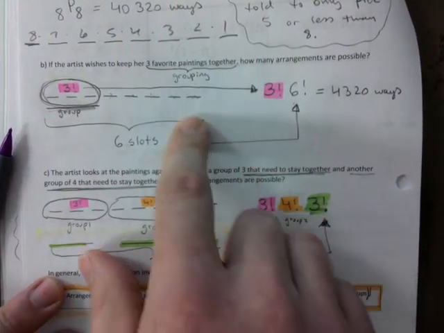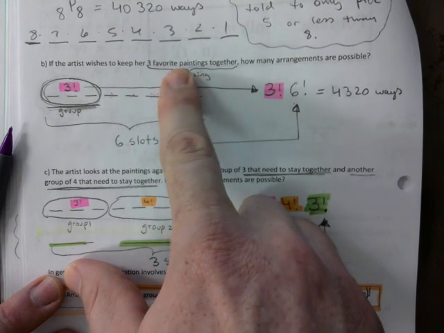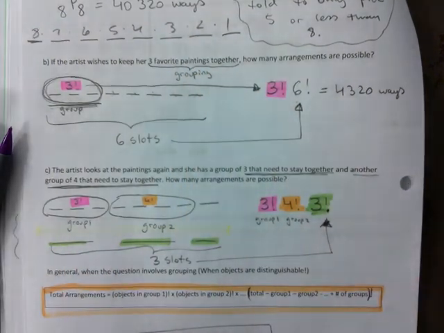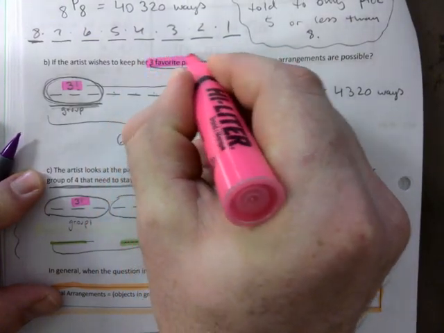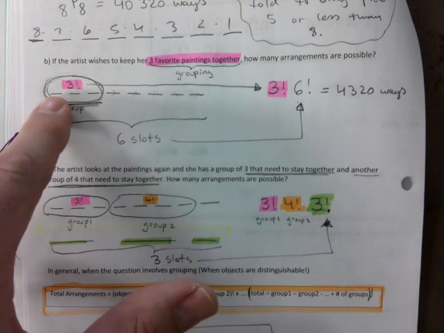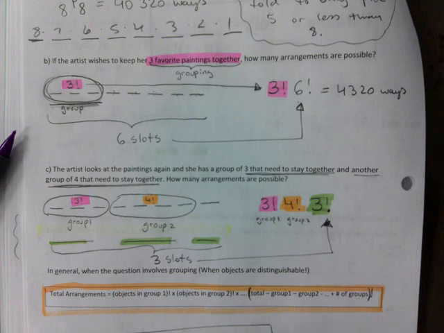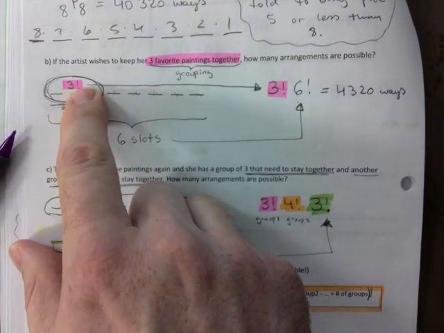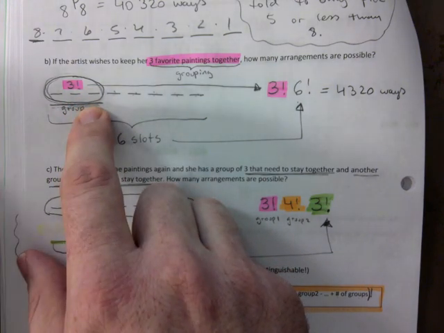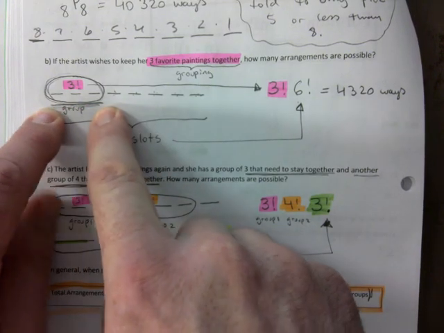Then we threw in a curveball, right? The artist wishes to keep 3 paintings together, and I used pink there, and maybe I should highlight that we're going to keep those 3 together. You can mix them up amongst themselves, but they need to be beside each other. That's why there is a 3 factorial, because you can arrange within that little bubble.